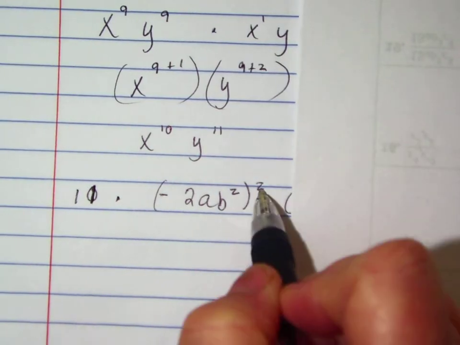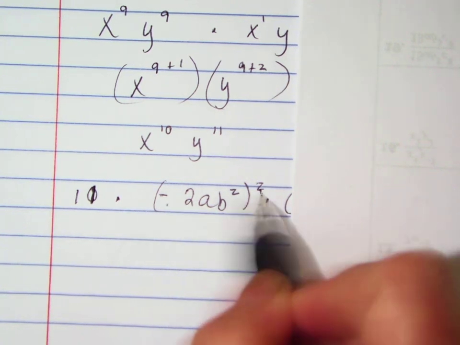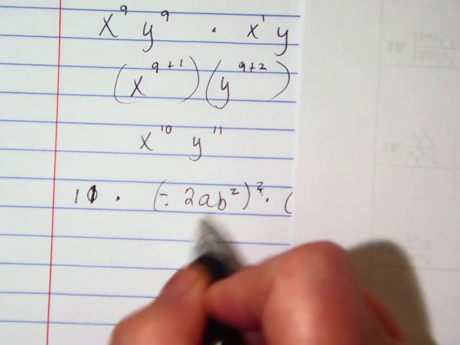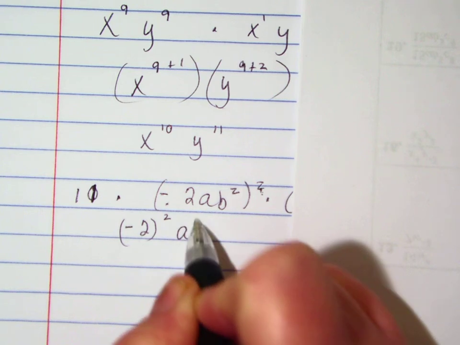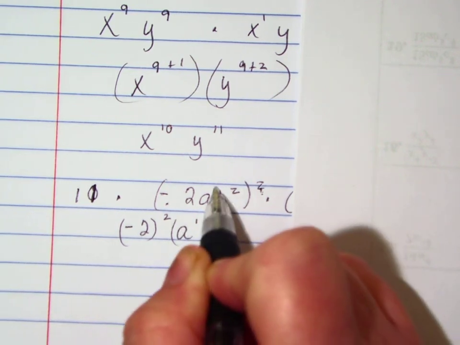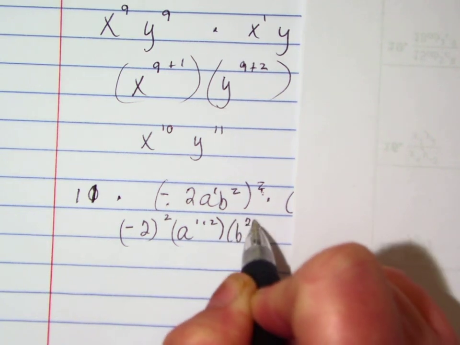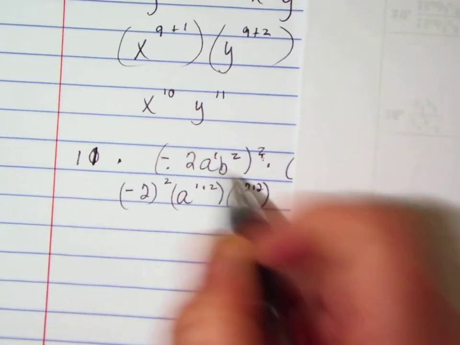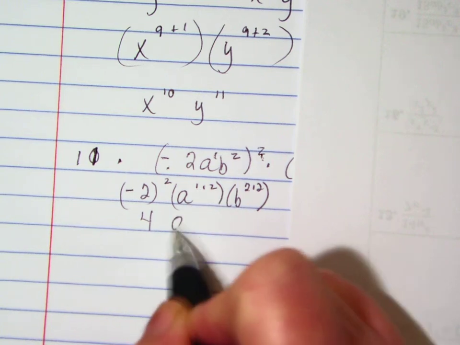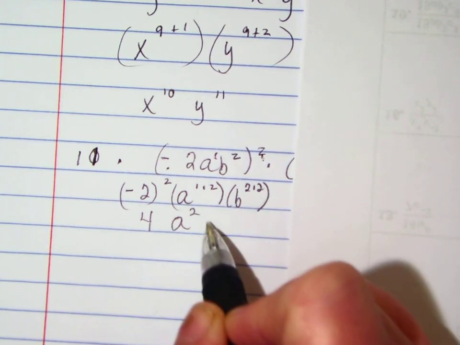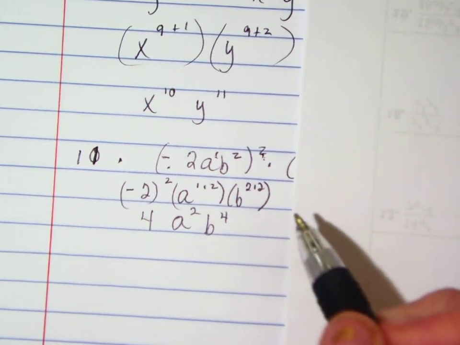And we first notice that that's an even number. So this is going to be a positive answer because evens give us positives, odds give us negatives when we have a negative sign there. So we're going to have negative 2 squared and then a to the 1 times 2, because we know there's a silent 1 there, and then b to the 2 times 2. Negative 2 squared is 4. A to the 1 times 2 is a squared, and b to the 2 times 2 is b to the 4th. And we got that. That was pretty easy.